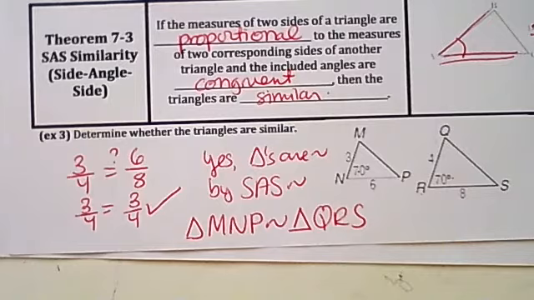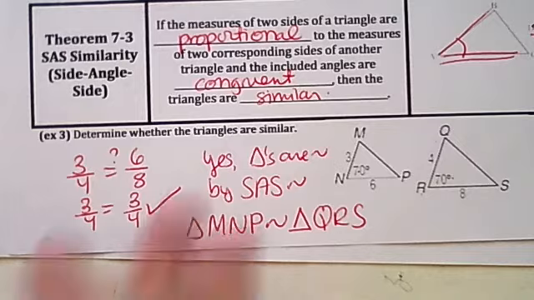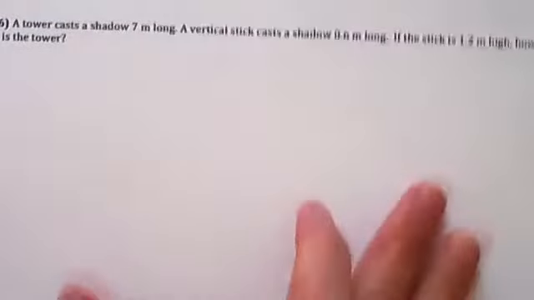Okay, so those are the three shortcuts. We have angle, angle, side, side, side, and side angle side. Now on the second page, there are a couple more examples. I am going to go over those because while your assignment today doesn't have any like these, your assignment tomorrow or Wednesday may. So I just wanted to go over them anyway.